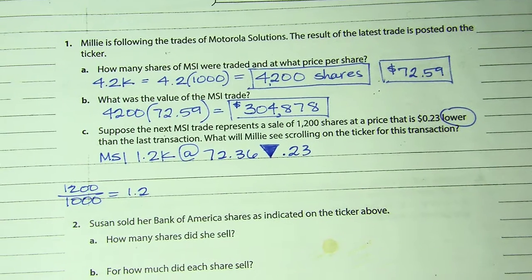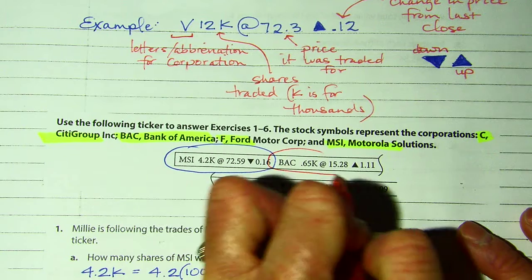All right, so let's move on. We're now moving on to the Bank of America, so I'm using this ticker here.